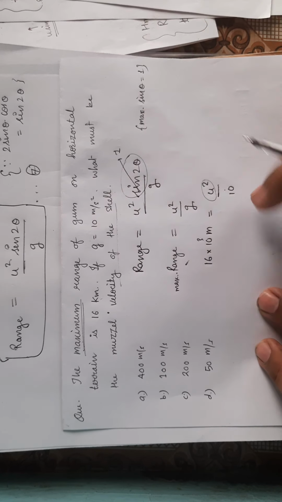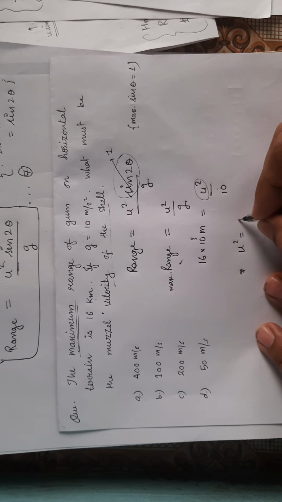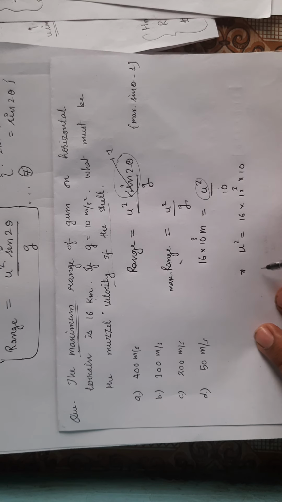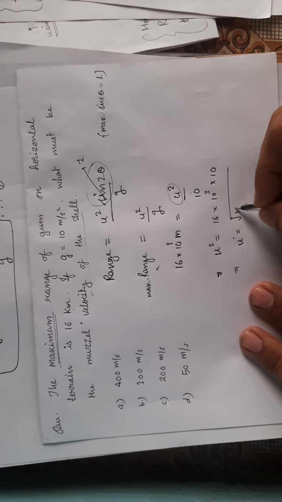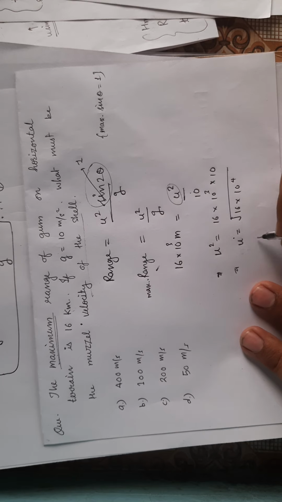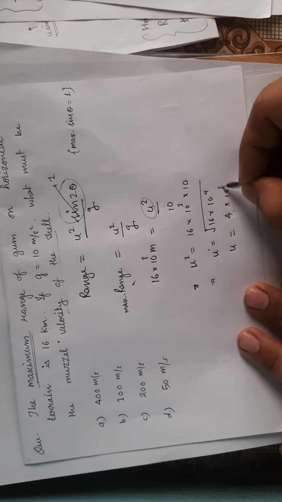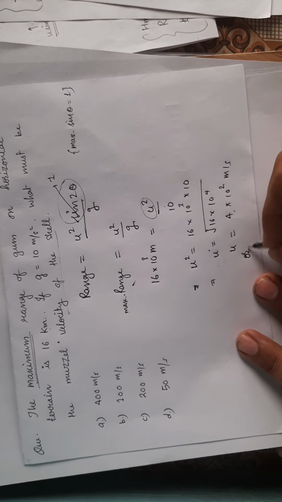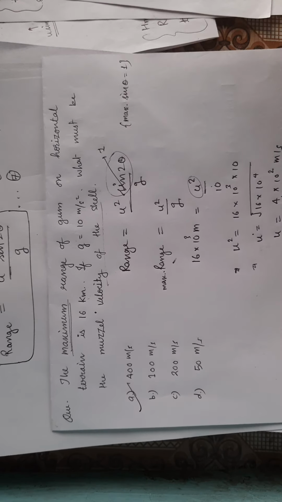After rearranging, u square is equal to 16 into 10 to the power 3 into 10, so u is equal to the square root of 16 into 10 to the power 4, which will become 4 into 10 to the power 2 meter per second, and u is equal to 400 meter per second. Our answer, option A, is the correct answer.